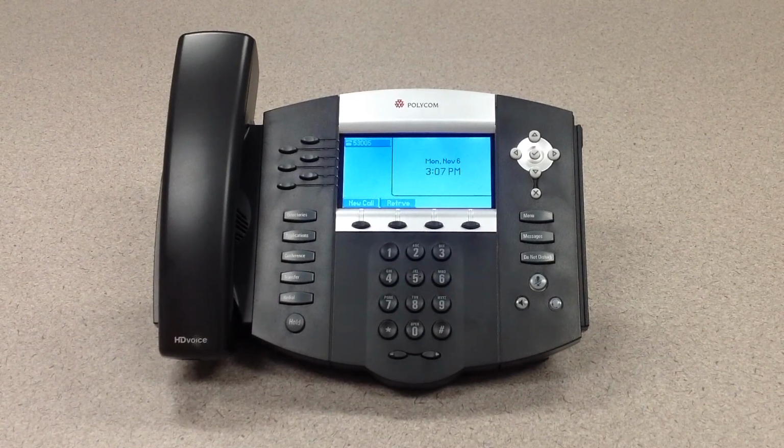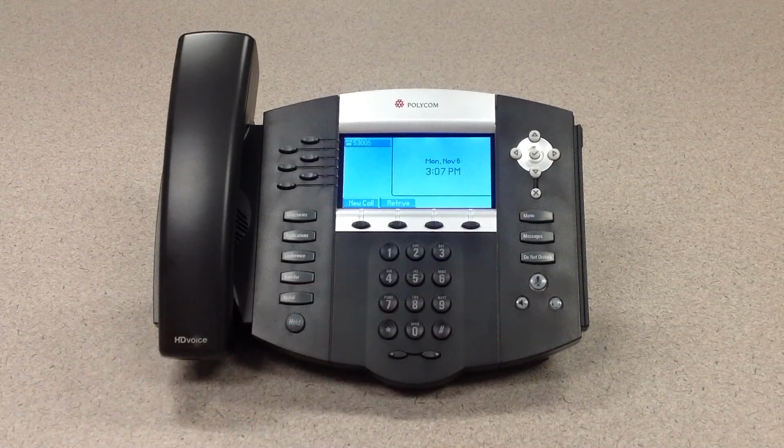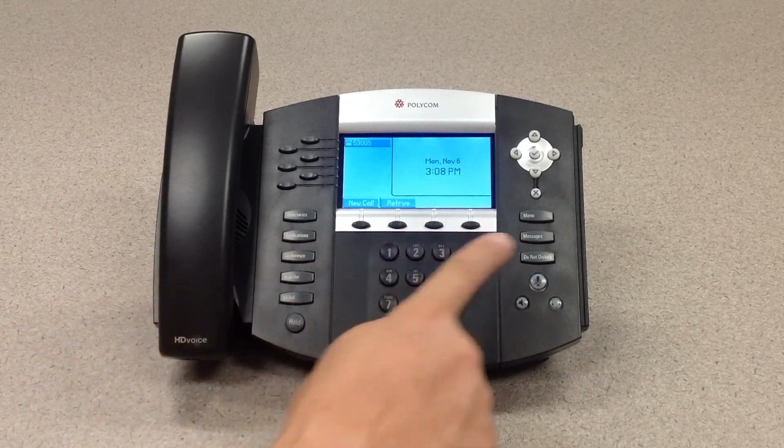The dial pad, like on any traditional phone, is where you enter the digits to make a phone call. The dial pad will also allow you to enter names and numbers in the contact directory. Additionally, when there are numbered choices on the display, you can press the corresponding number on the dial pad to select that option.